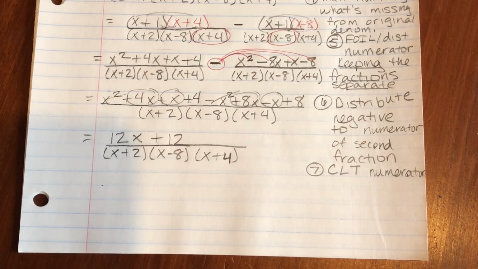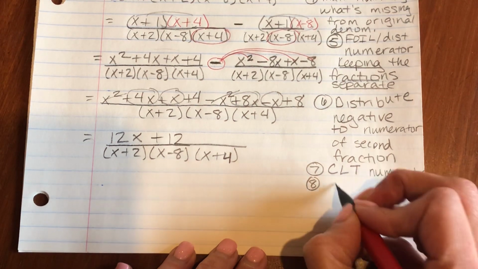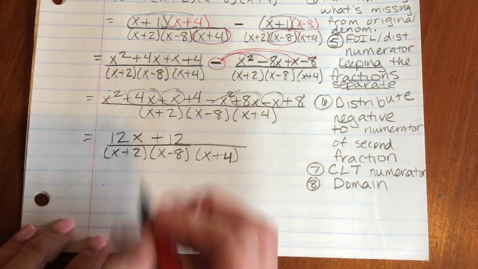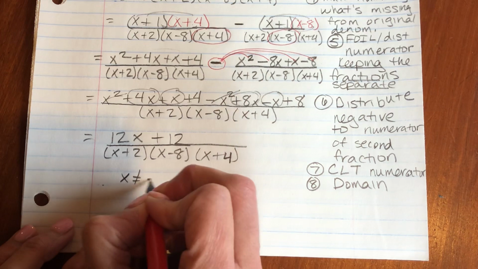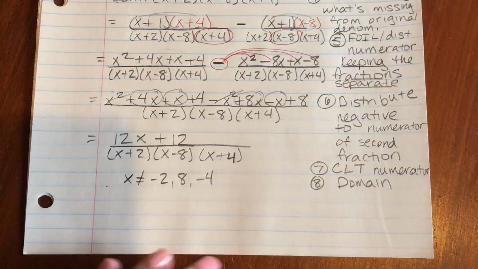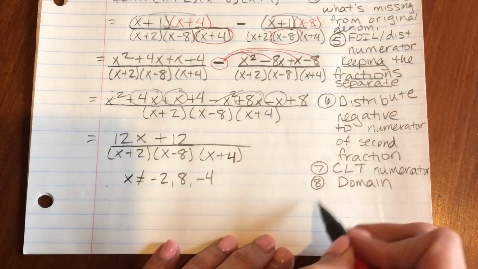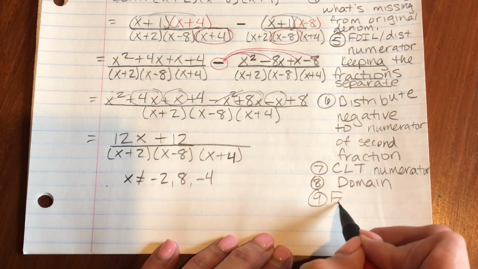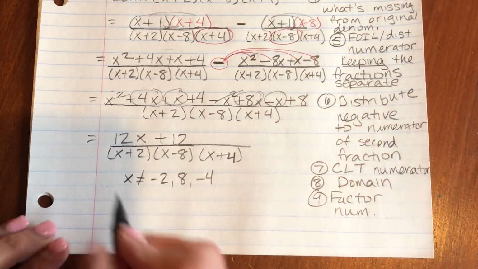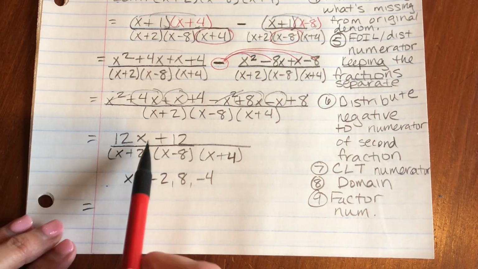All right, just combine my like terms. Now I can state my domain. What are the restrictions on x? x cannot be -2, 8, or -4. Now I'm going to factor the numerator. So I can pull out a 12 here.